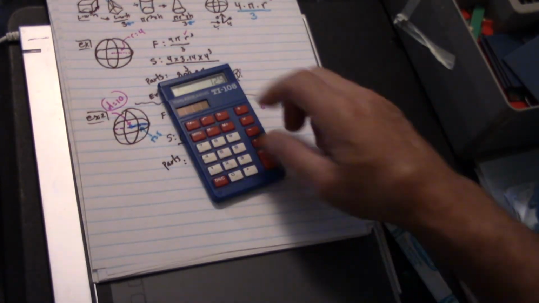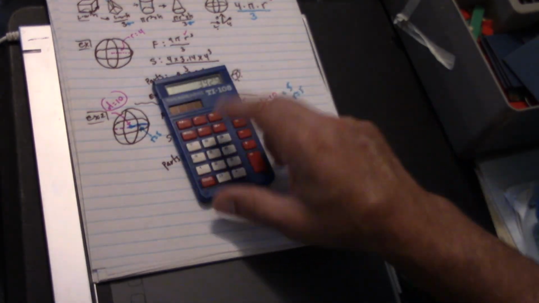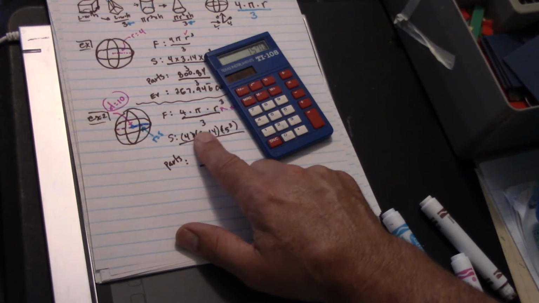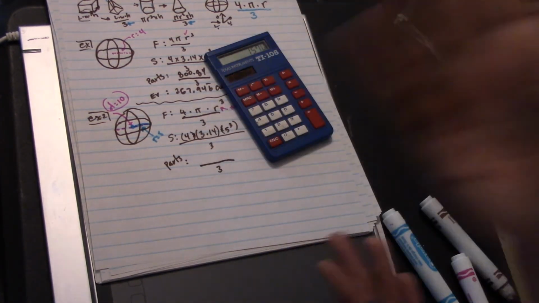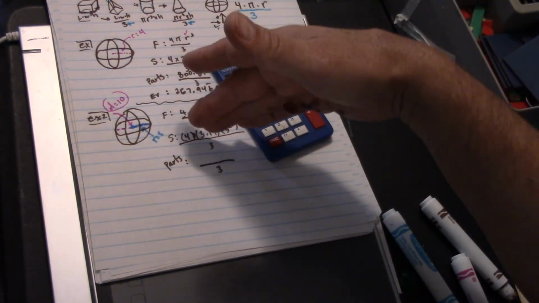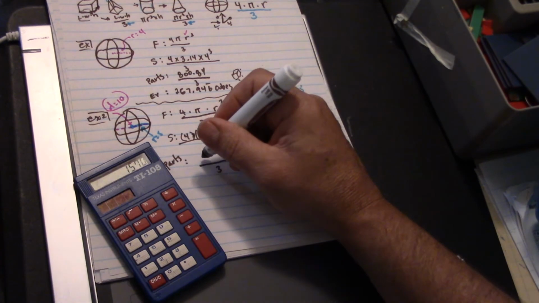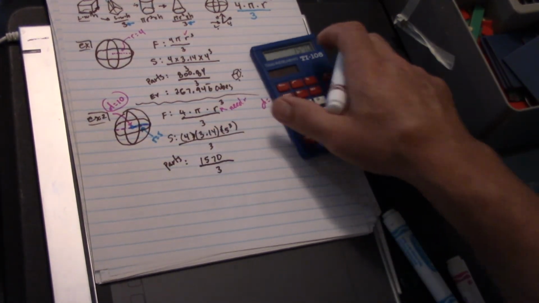Times 3.14 times 4. Doesn't really matter once you get that done which one you do next, because this is the commutative property, and that says when you multiply, and that's all you have is multiplying, you can do it any order you like. Okay? Commutative property says you can move things around and you'll still get the same answer. And we've shown that before this year.